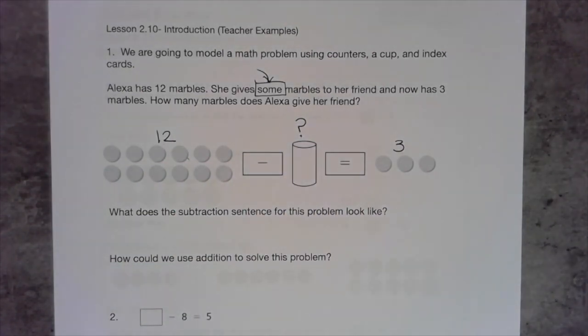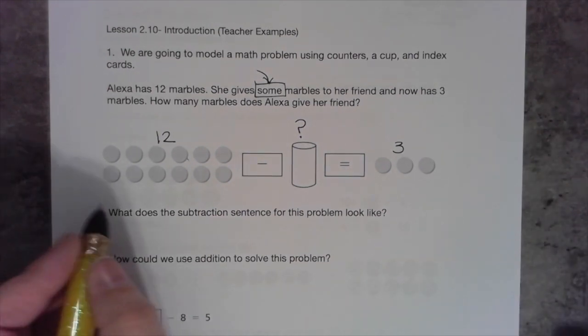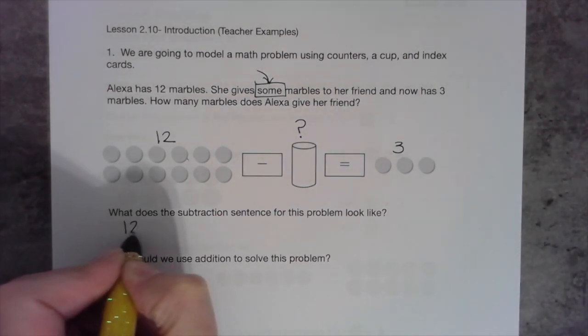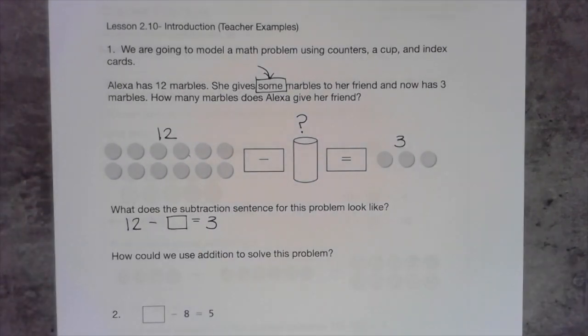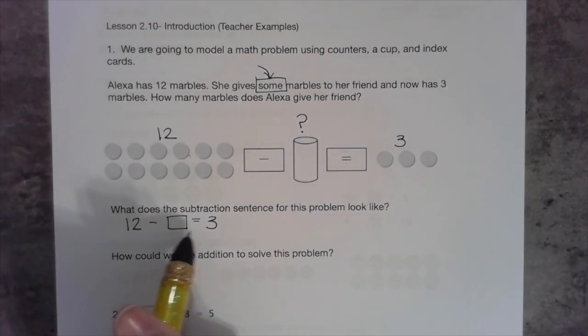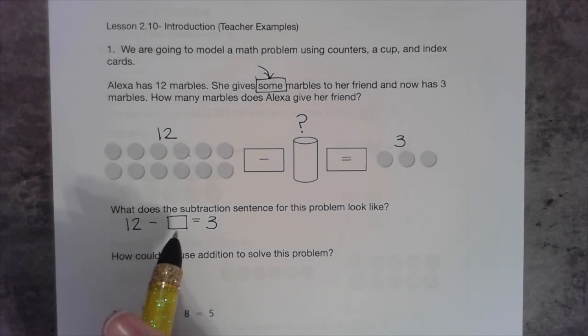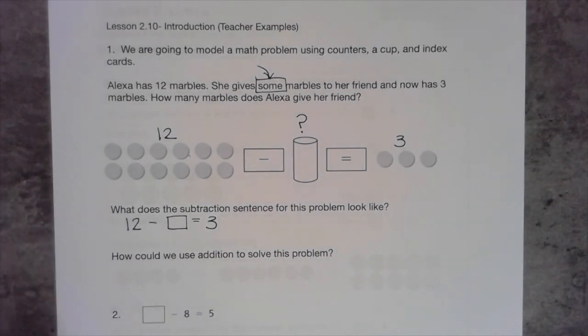So thinking about the relationship between these numbers, what could the subtraction sentence for this problem look like? There's a couple of different things we could do. We could do box for the unknown number. We could do 12 subtract box equals 3. That really doesn't help me out that much, right? And then I know some strategies that I could do to fix it and find out what the number is in the box. But I think this is much more helpful.